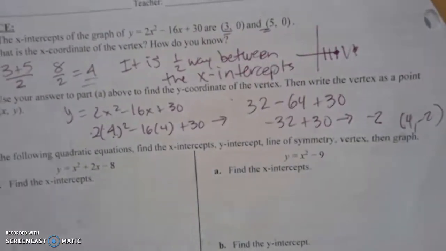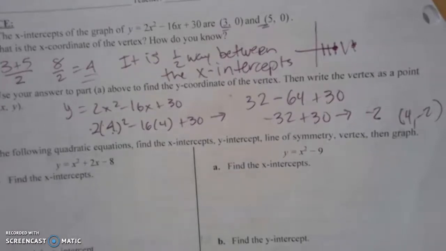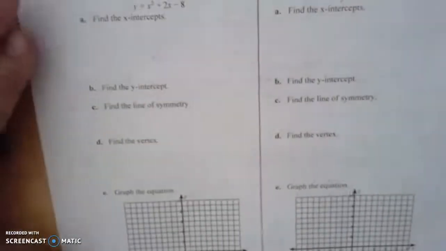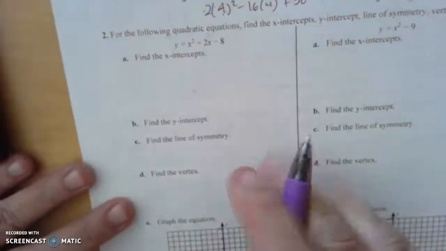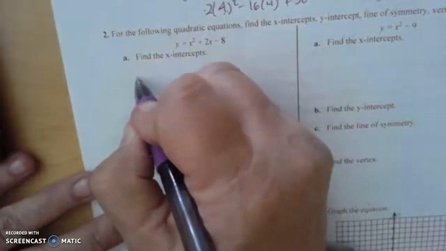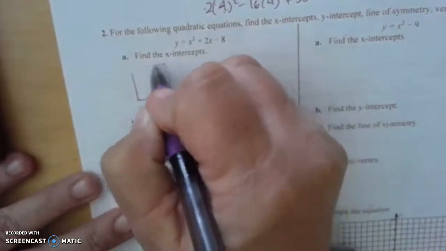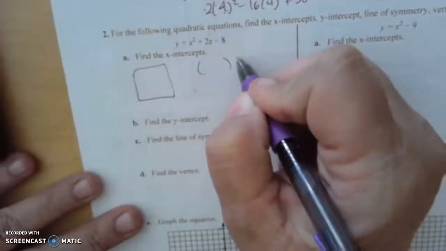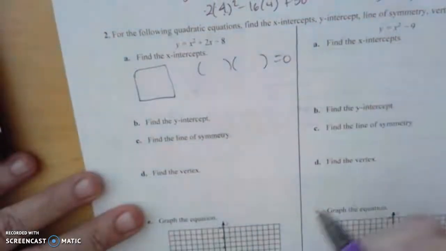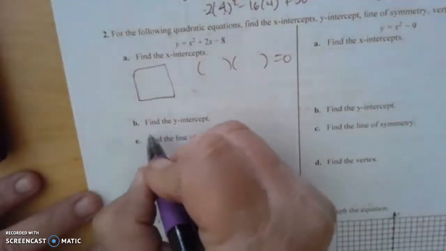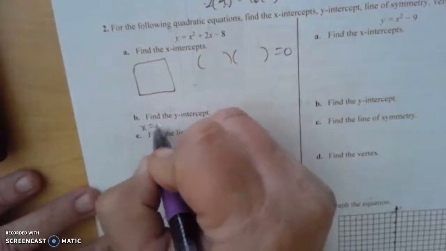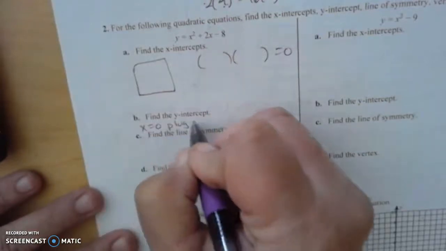Problem number 2 down here. There's 2 parts for it. This is your homework. This is where you can show what you know. Okay, I can give you some hints. For this first one, to get you started, the x-intercepts, you're going to factor them out, and you're going to get 2 things, set them equal to 0. Okay, the y-intercept, that's where you're going to set x equal to 0, and you're going to plug that in.